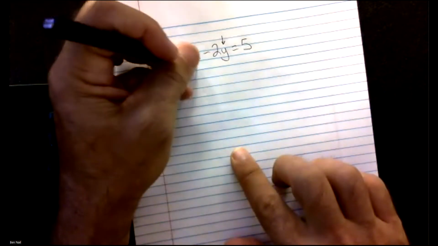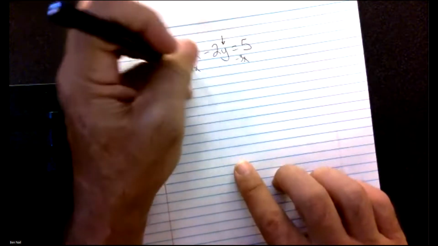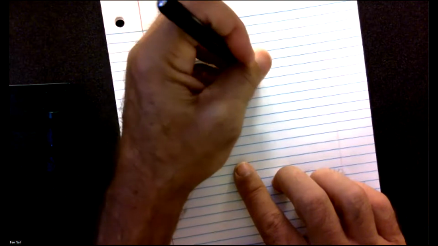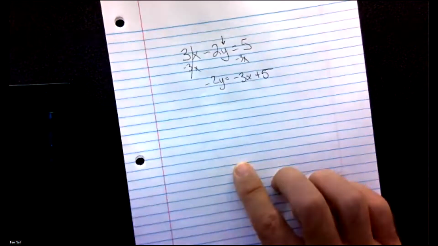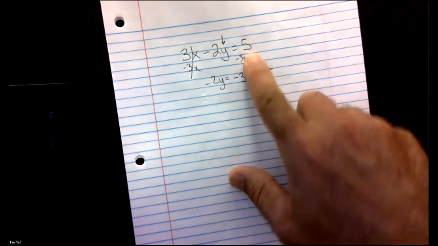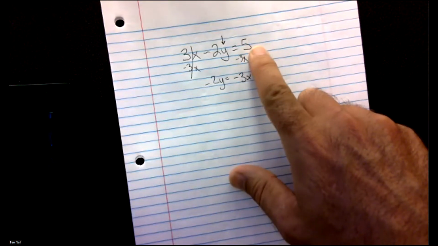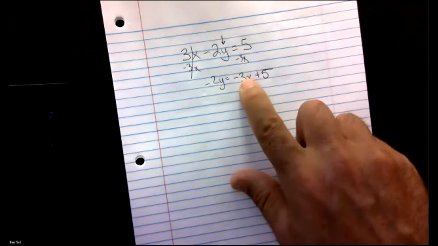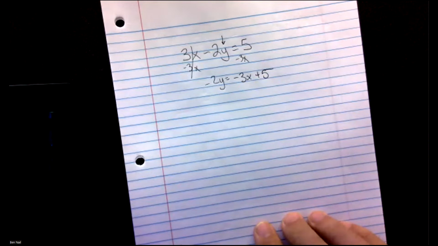So if I subtract 3x from both sides, I get -2y equals -3x plus 5. I can't combine those because one has an x and one doesn't. So those two don't come together to be like -8x or something silly. Okay, the 5 is a number with no x, the -3x has an x, can't combine them.